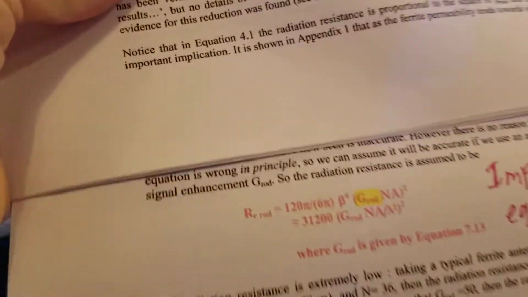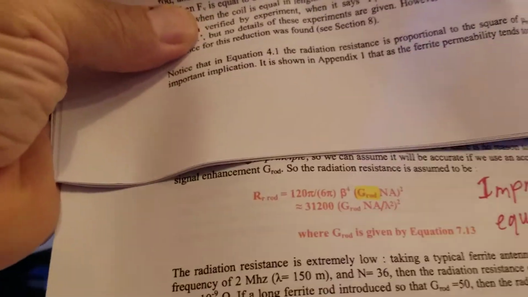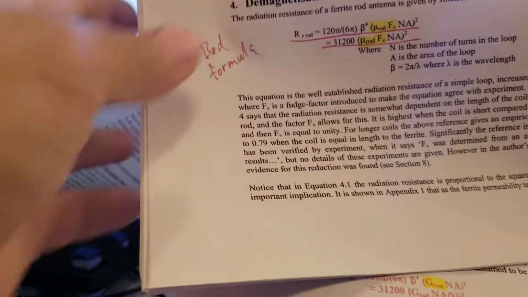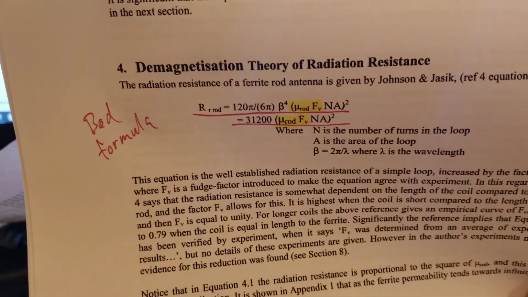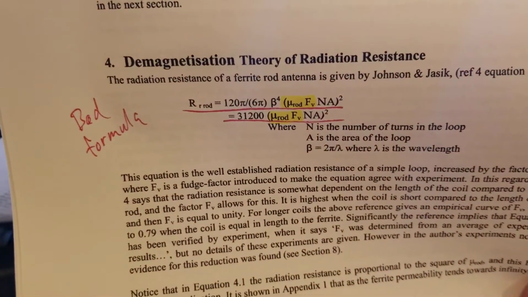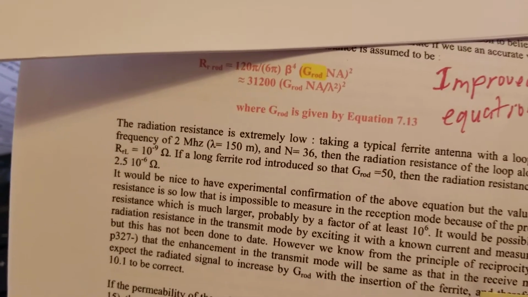Let's see if we can put them side by side. See, the only difference here, they almost look identical. So the bad formula has 31,200 multiplying something. The new one's got the same 31,200 multiplying something.